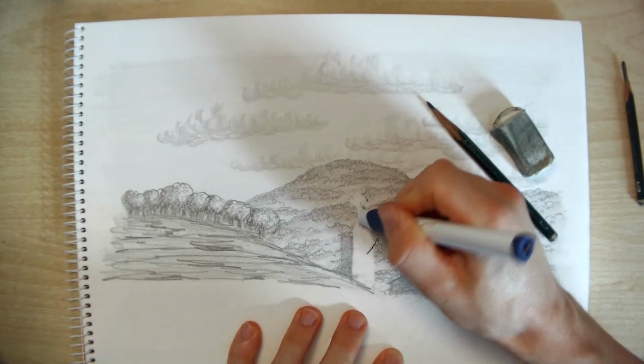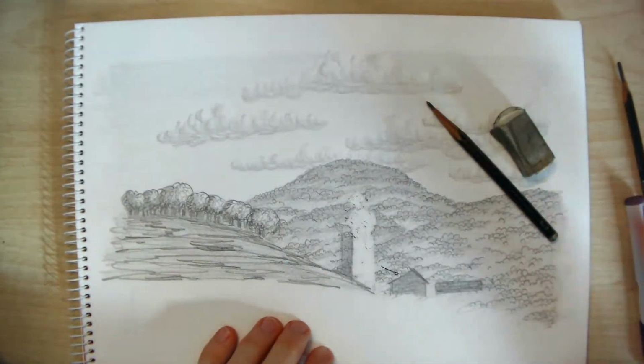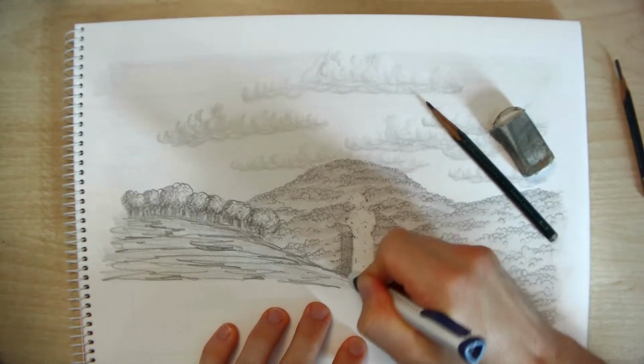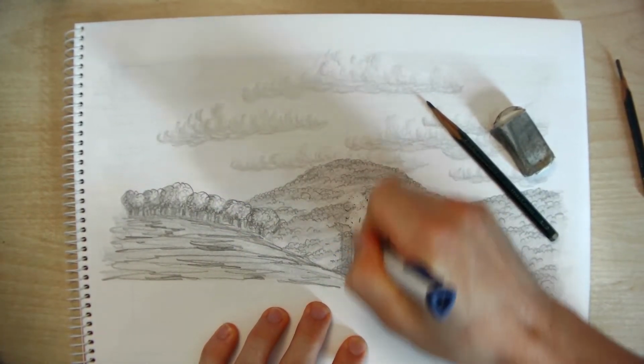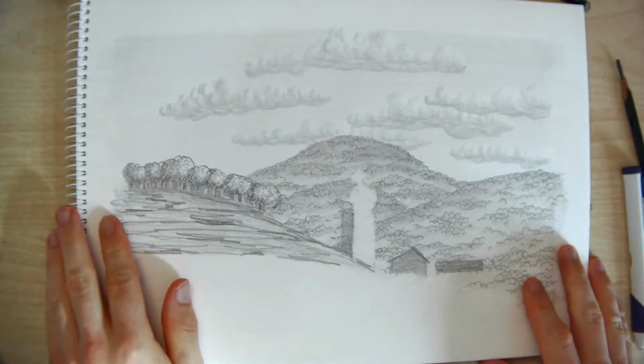Like that. Okay, then get rid of the eraser residue. Gently wipe that off. Knock it off. All right.